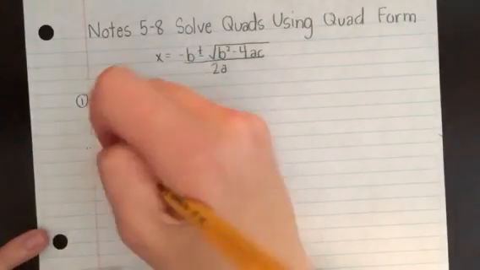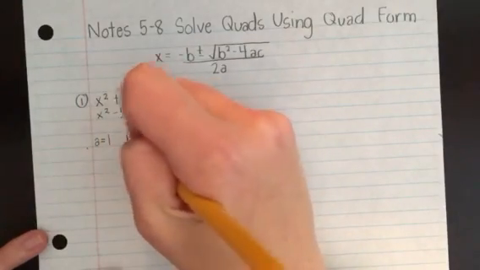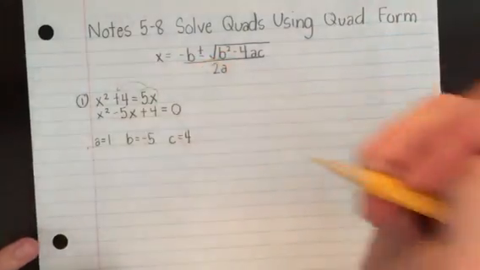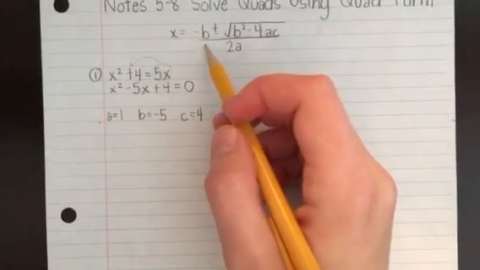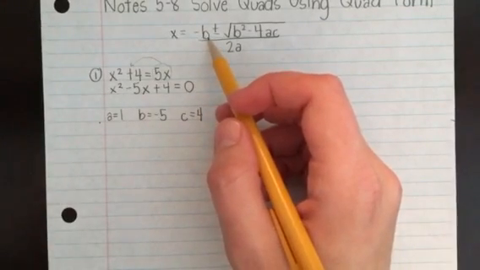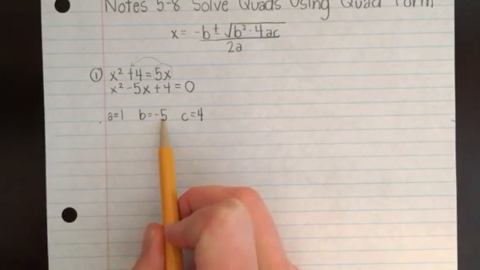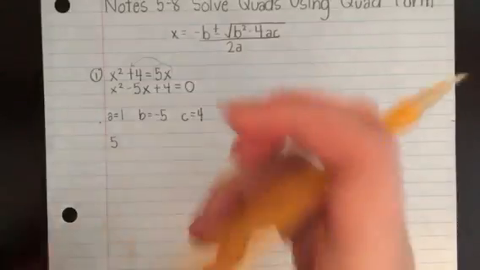Okay, now I know a is 1, b is negative 5, and c is 4. So I can go ahead and plug into my quadratic formula. My quadratic formula here is opposite of b, negative b. So if b is already negative, minus a negative is going to make a positive, so it's going to be 5. I should write x equals.